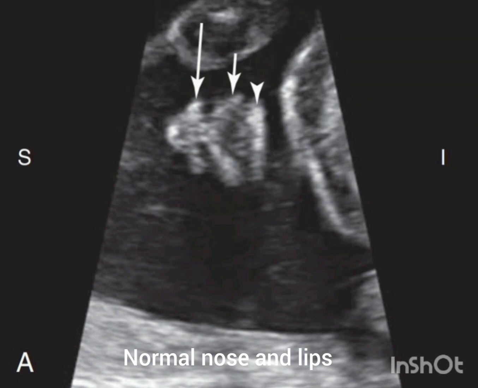The topic for today's video is the ultrasound of fetal face abnormalities, which is a review from the book Requisites of Ultrasound. So in this image, you can see the normal nose and the lips of the fetus. The nose is indicated by the long arrow, the upper lip by the short arrow, and the lower lip by the arrowheads.